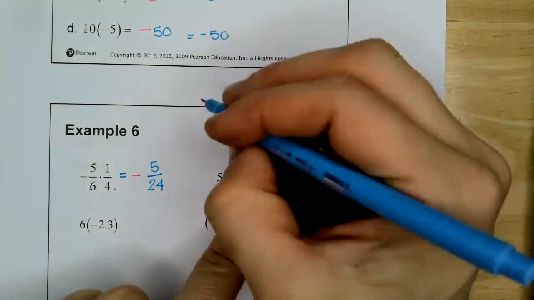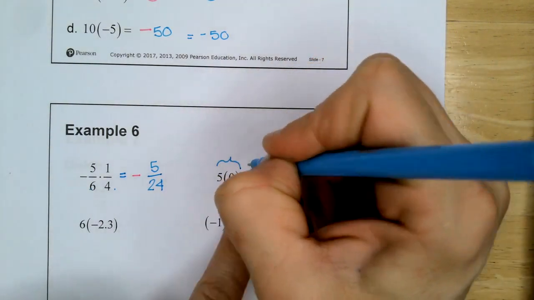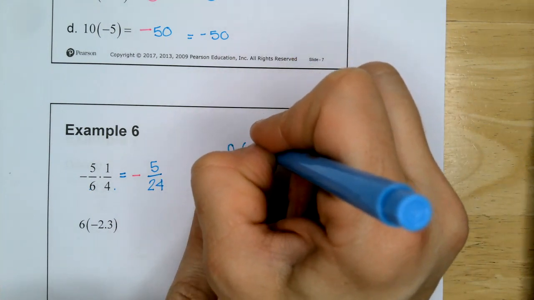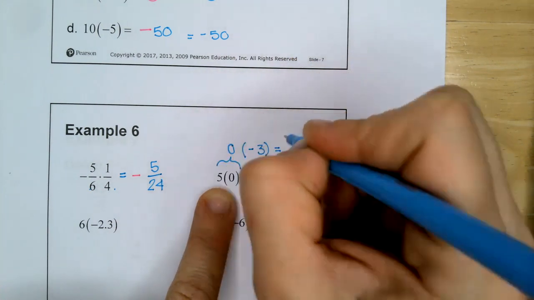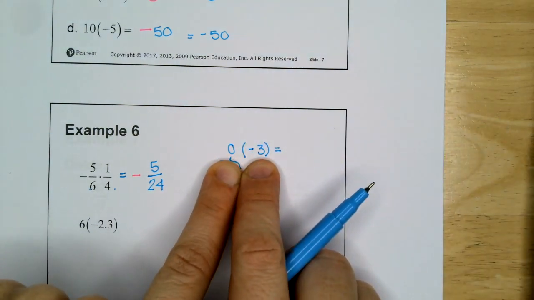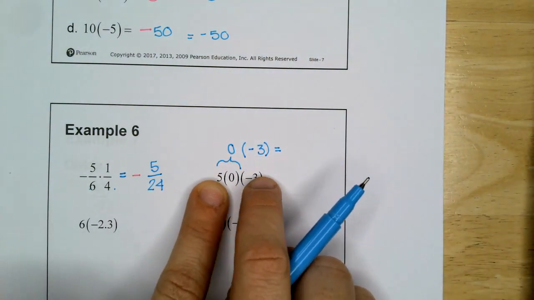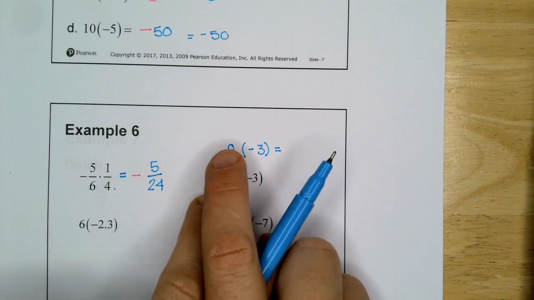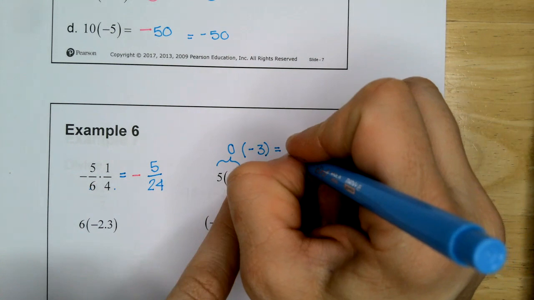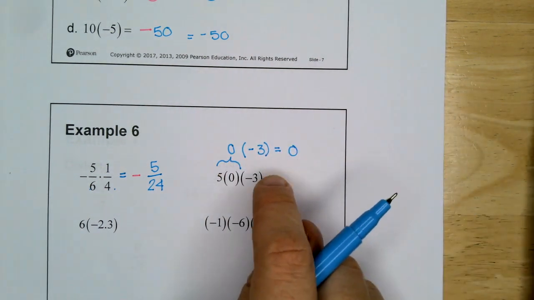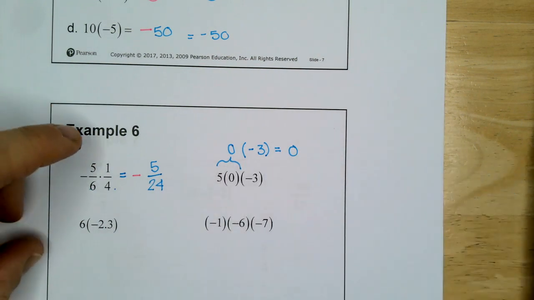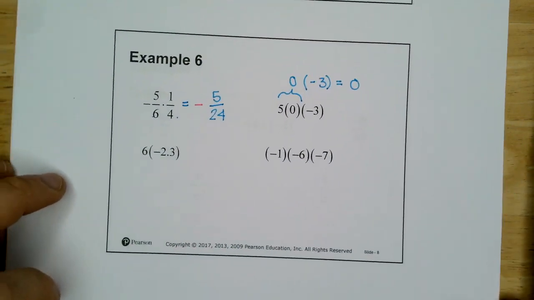5 times 0 is going to be 0, and then carry the rest of the expression with you, because there's no equal sign. 5 times 0 is 0. 0 times a negative 3 is also going to be 0 because anything times 0 is 0. So it doesn't matter if you have the longest multiplication problem in the world. If one of the terms is 0, your whole answer is going to be 0.